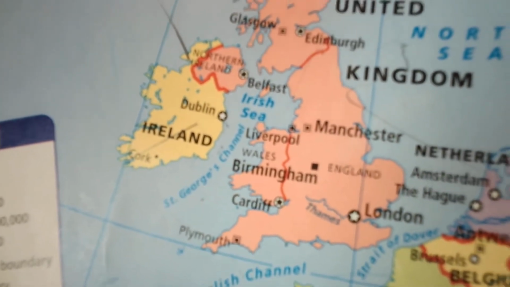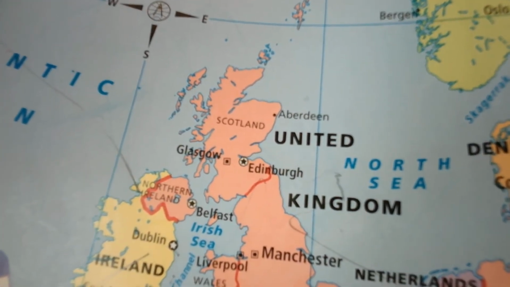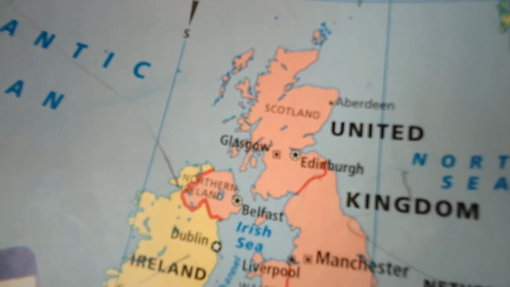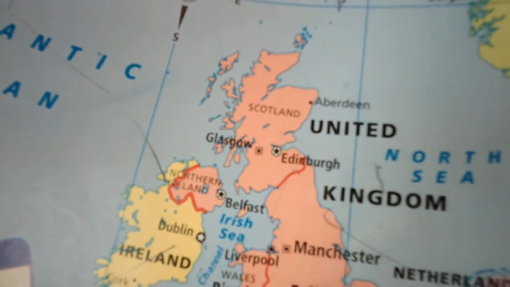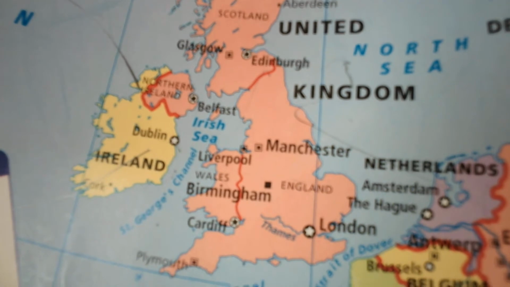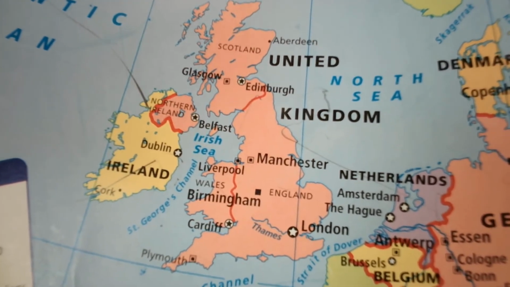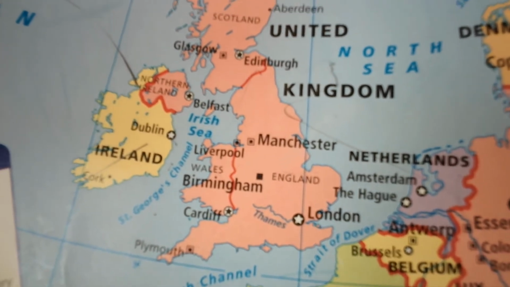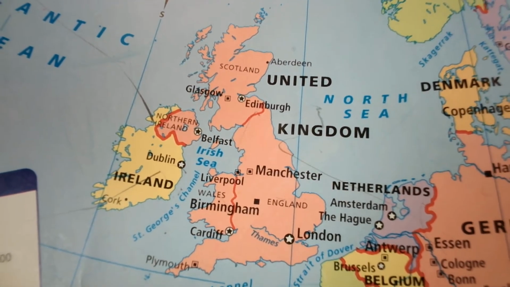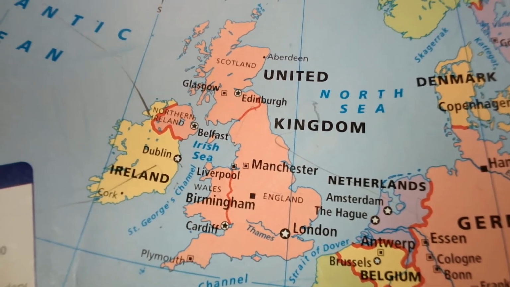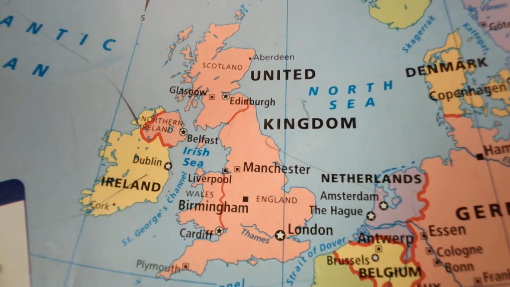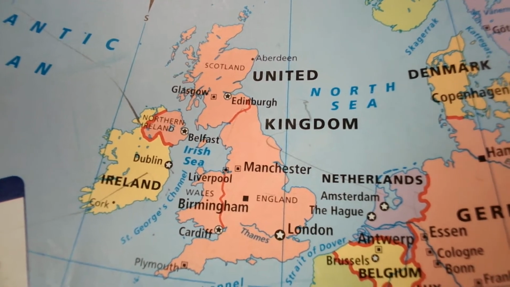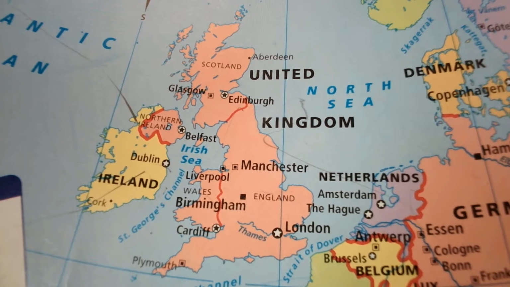Cardiff, by the way, is the capital of Wales. Edinburgh is the capital of Scotland. And Belfast is the capital of Northern Ireland, in case you're wondering where those other stars are. So London's the capital of all of the United Kingdom, but London is also the capital of just England itself. So yes, the United Kingdom is a little bit complicated, but again, we do need to understand these four countries that make up the United Kingdom.